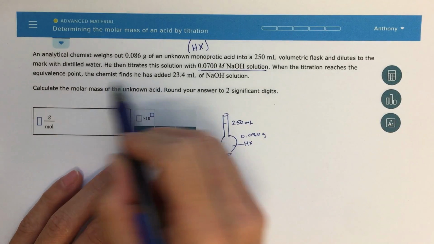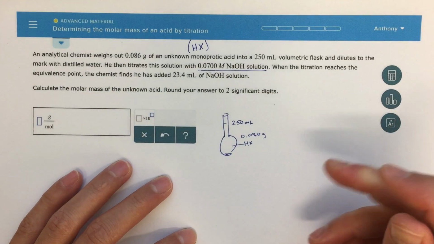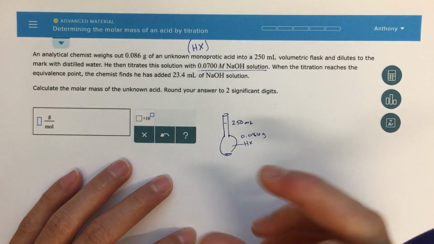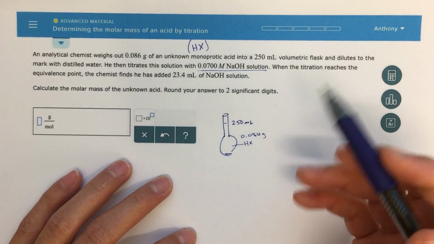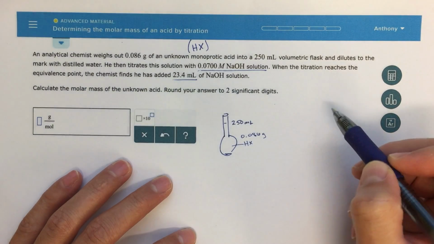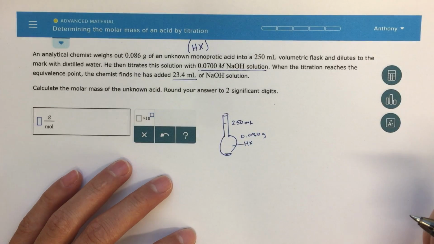When the titration reaches the equivalence point, that's where the moles of acid equal the moles of base; essentially, I've neutralized the acid. He finds that he has added 23.4 milliliters of sodium hydroxide solution. So this is a titration type problem.